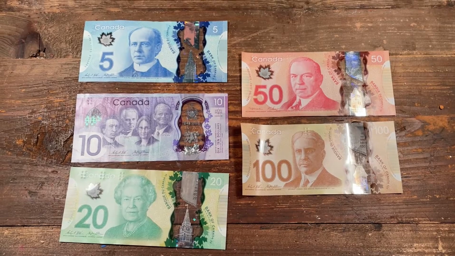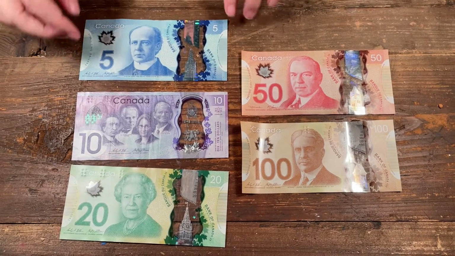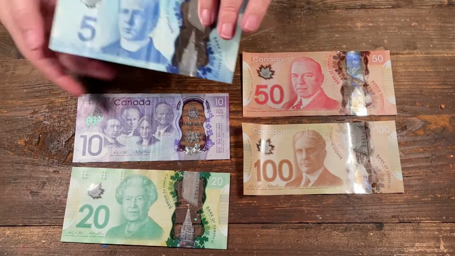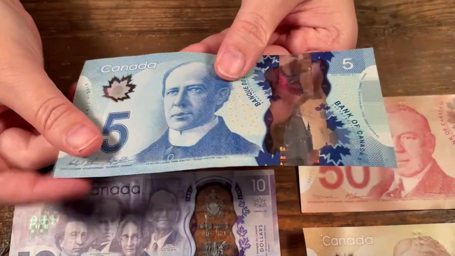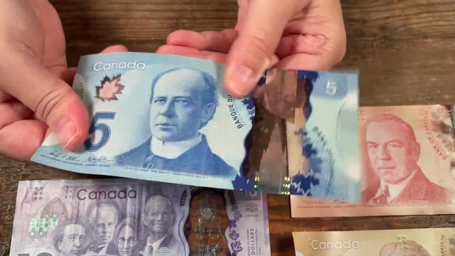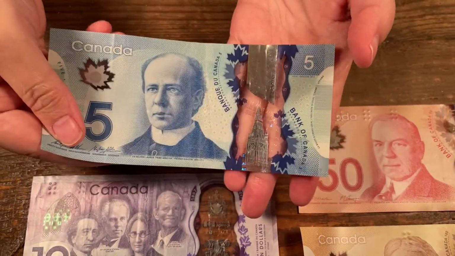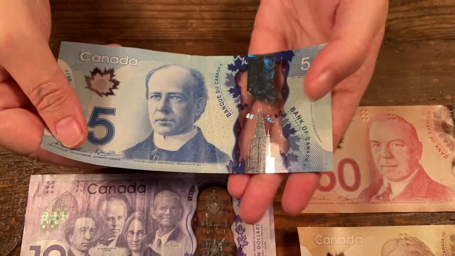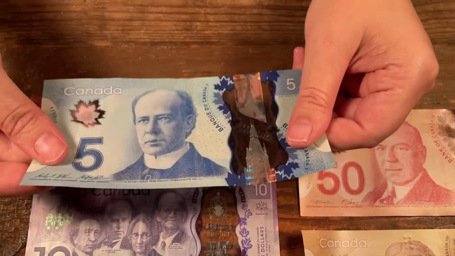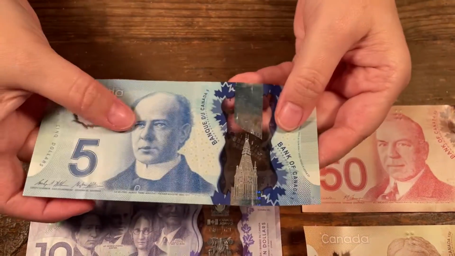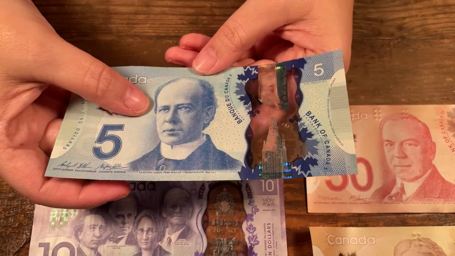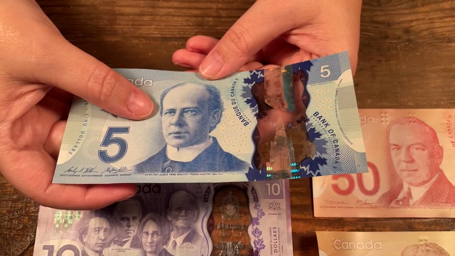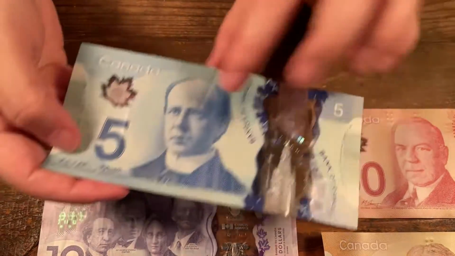And now we move on to the fun money, our bills. So our bills got a redesign, and they are now made from polymer. They also have this really cool see-through effect on it and a lot of cool holograms. On the front is typically a political figure. This is Sir Wilfrid Laurier. He was a past prime minister.